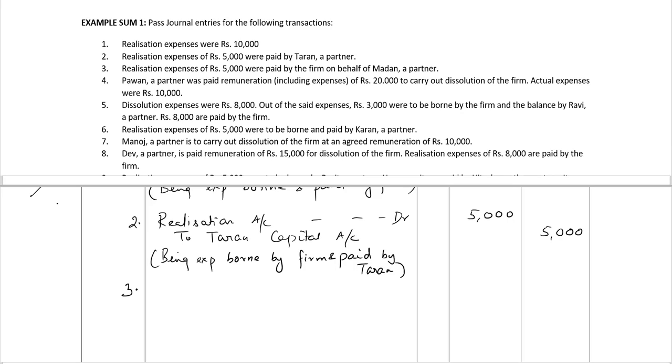The third question, realization expenses of rupees 5,000 were paid by the firm on behalf of Madan, a partner. So Madan was supposed to bear the expense, but the expense has been paid by the firm. So we have Madan capital account debit to bank account.